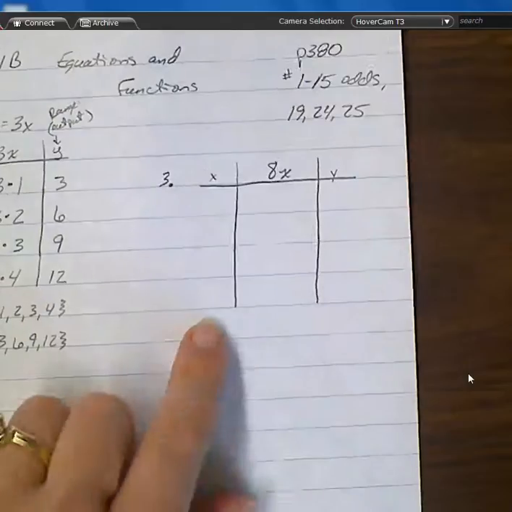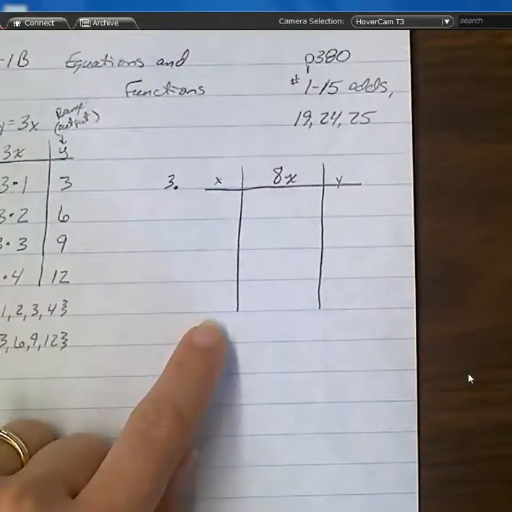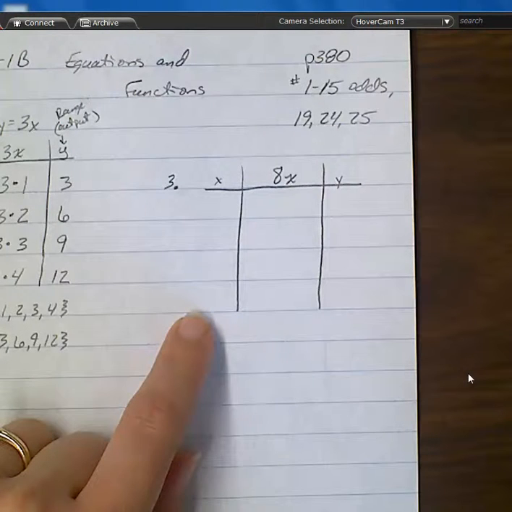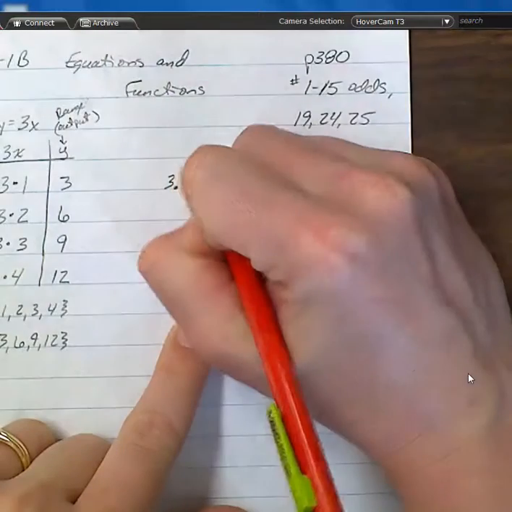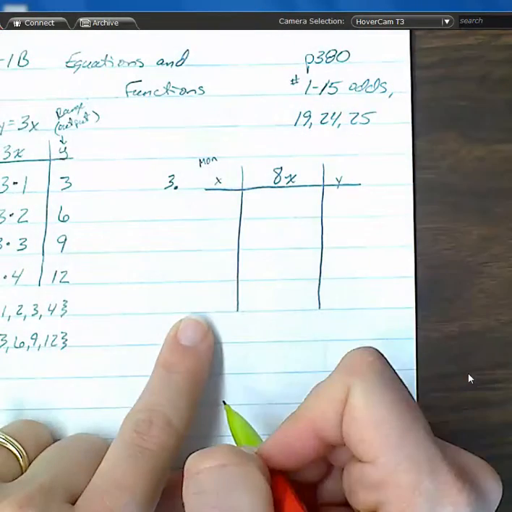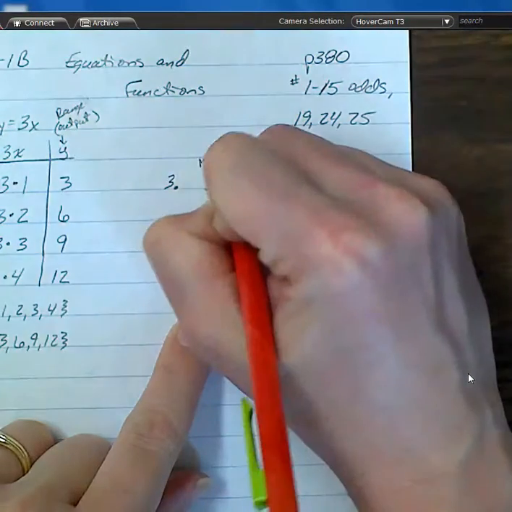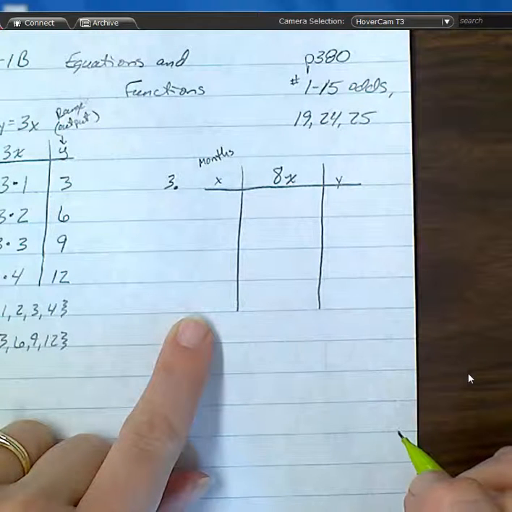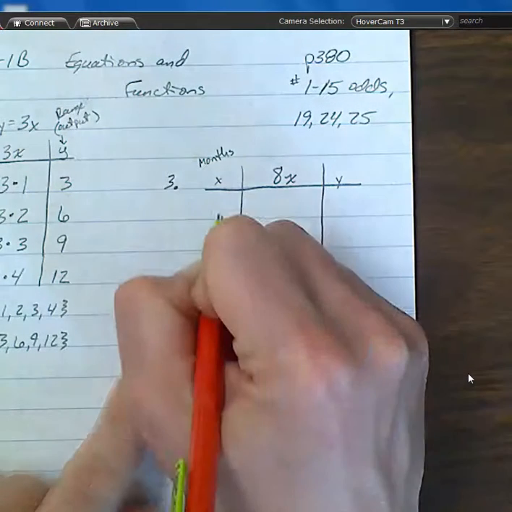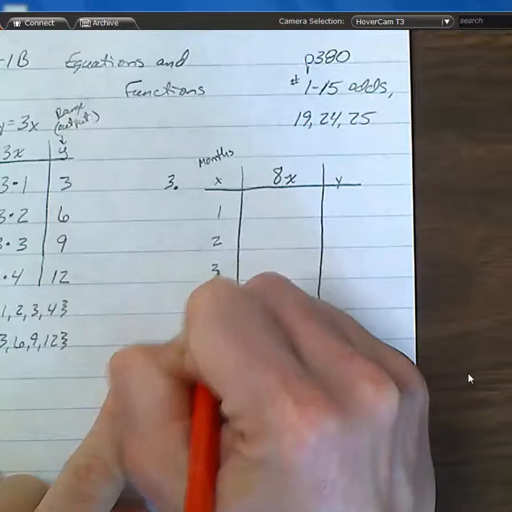Now, what do I have to have for x? X stands for the what? Input. So what are we going to input? Months. This stands for the months. And they told us what months we have to use, correct? What months do we have to use? 1, 2, 3, 4. They happen to be the same as the last time, and that's okay.